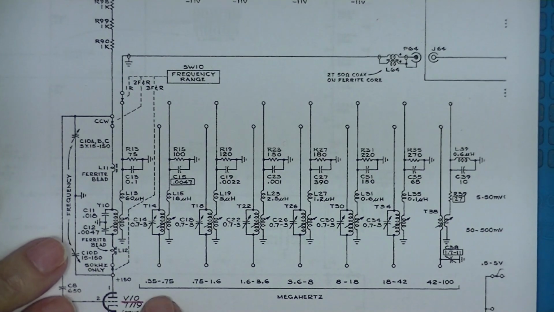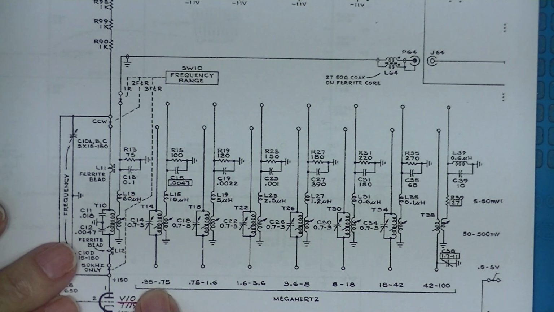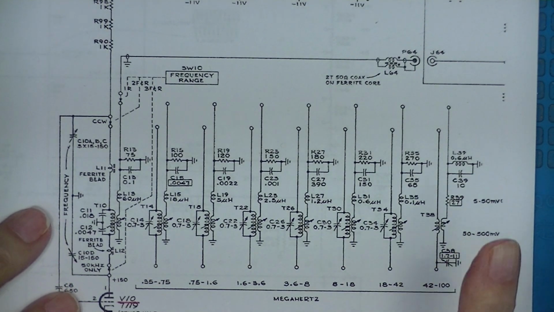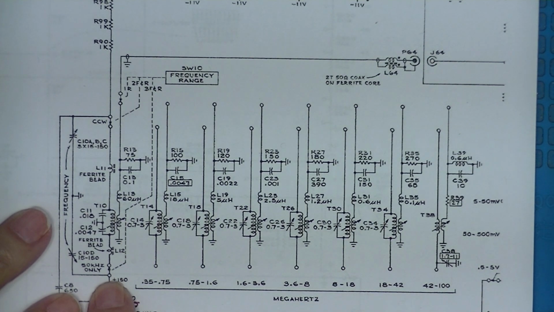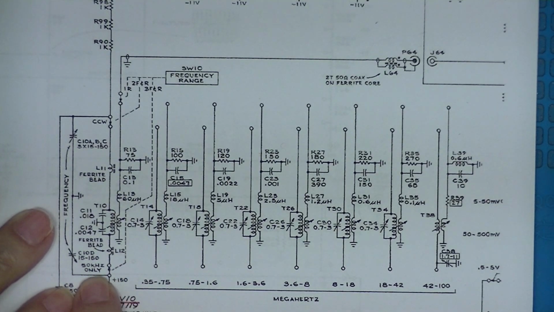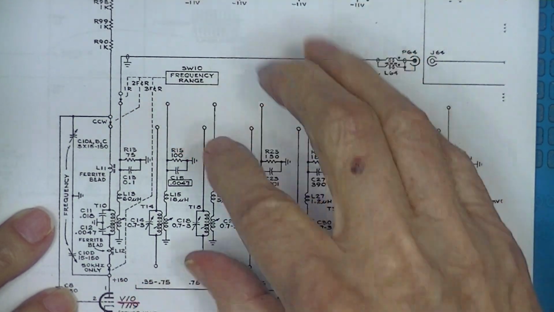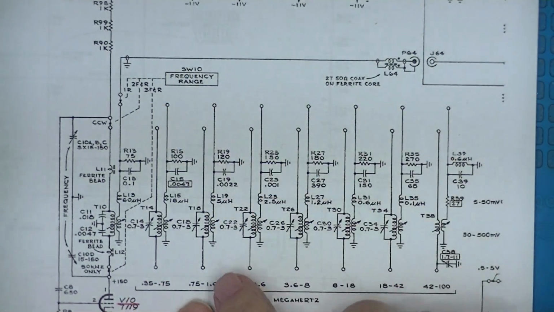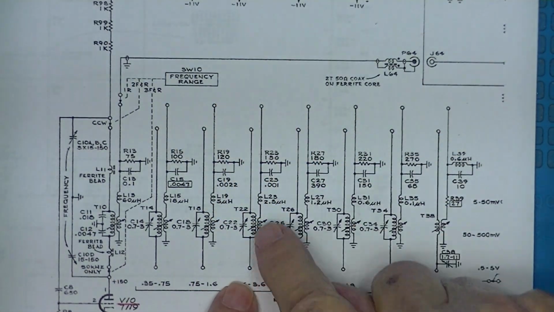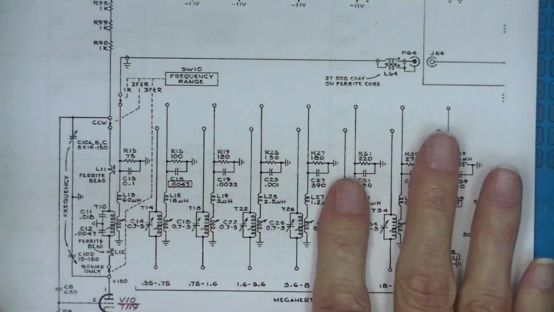Well, frequency is determined by the frequency selection switch. 1, 2, 3, 4, 5, 6, 7 positions. One more, 8th position here. It's shown in the schematic as being in the 8th position, which is 50 kilohertz only. As the switch selects these various circuits, here and here, here, here and here, and so on, it selects the frequency range.